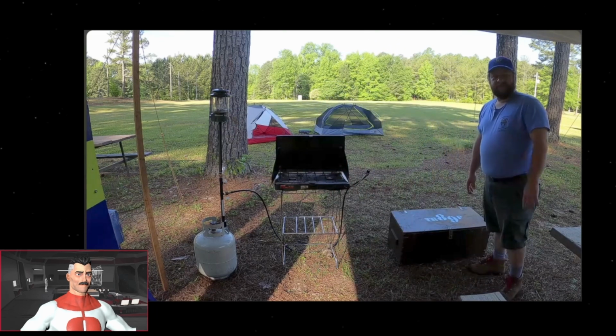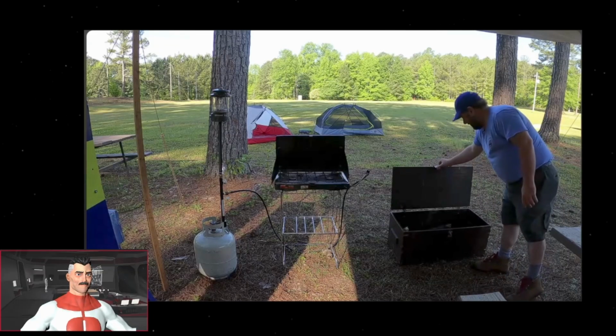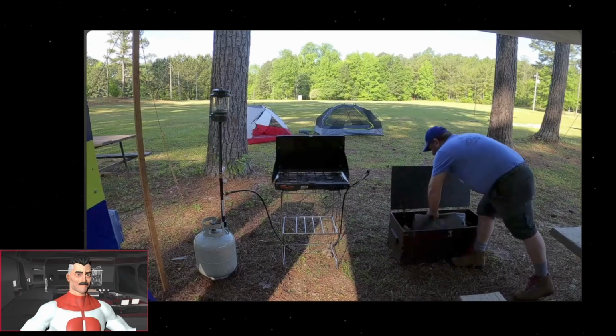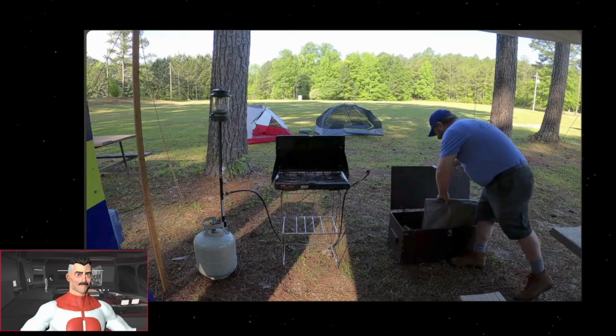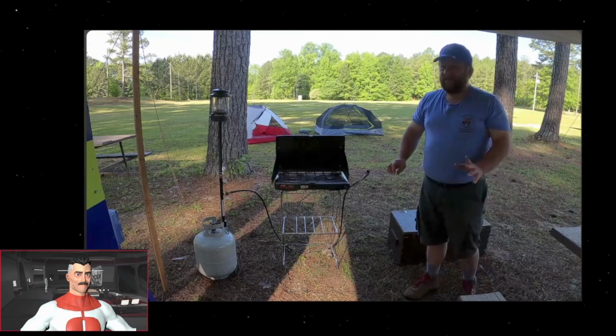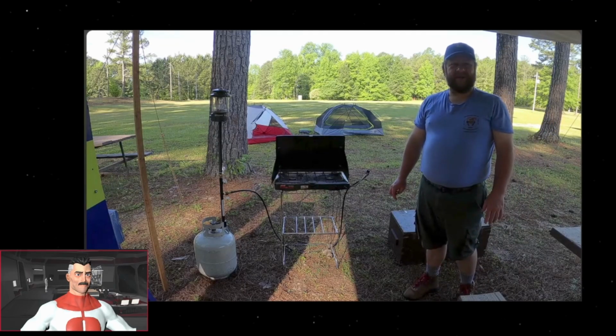Got our support box over here that's got just general stuff in it. Got our hammer in here for hammering in tent stakes. We've got a tarp in here just in case it rains and we need to cover stuff up. More trash bags. We've got a grill in there. Just general tools is what we store in that, just something to keep them out of the weather and keep everything organized.